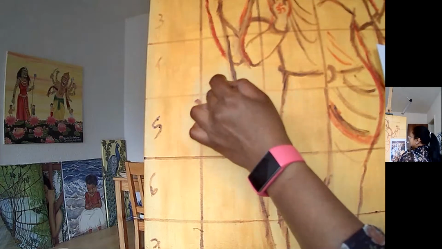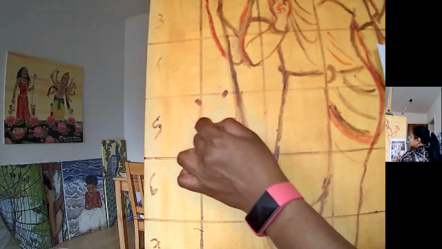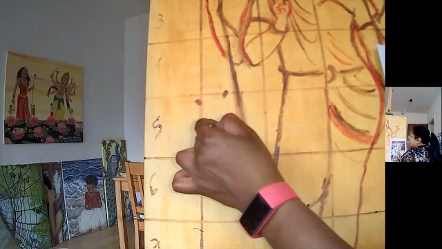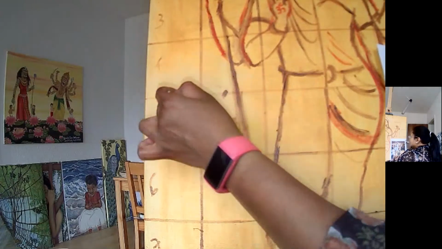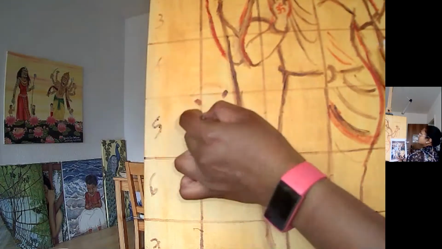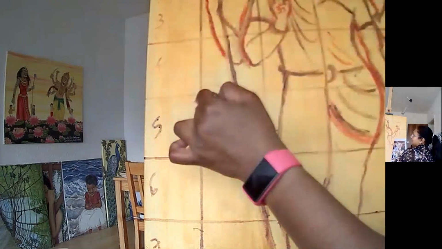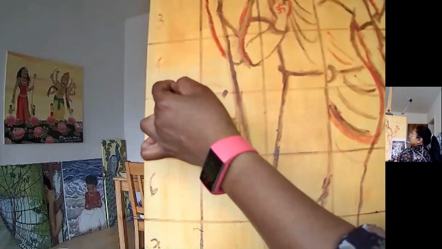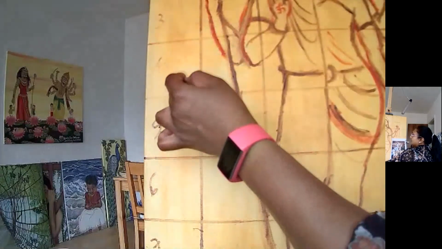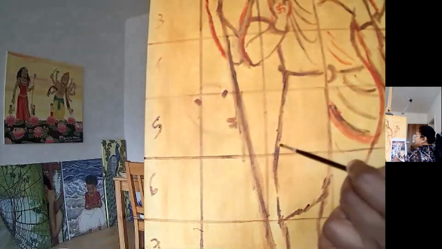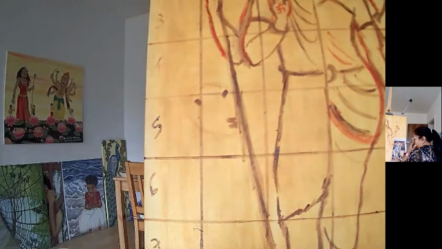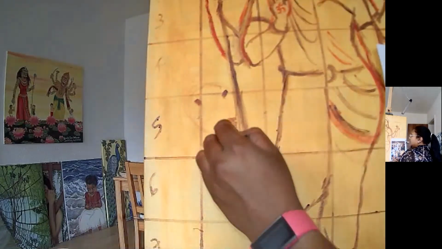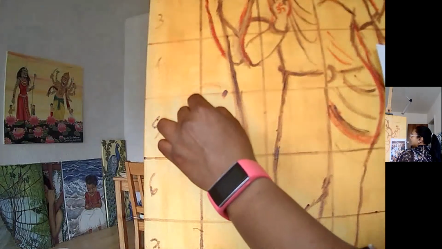And then you see the head going in this direction. So the overall structure of the face is going to be somewhere over here. So it is essentially in B5. Majority of it is in B5, going across A5 also. And then the neck comes through A5.